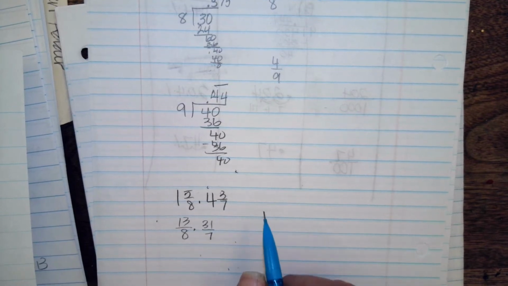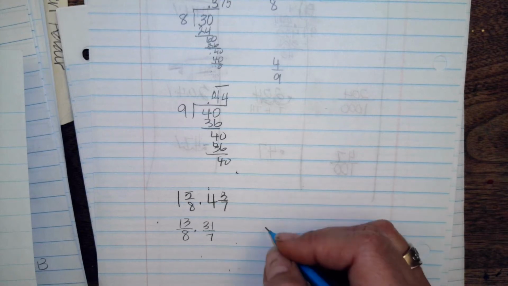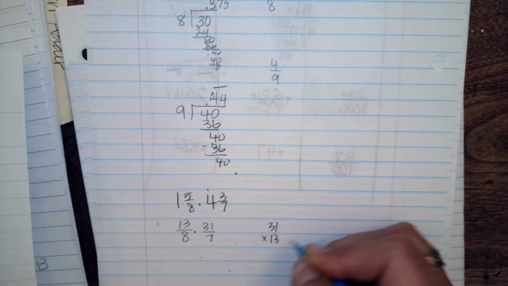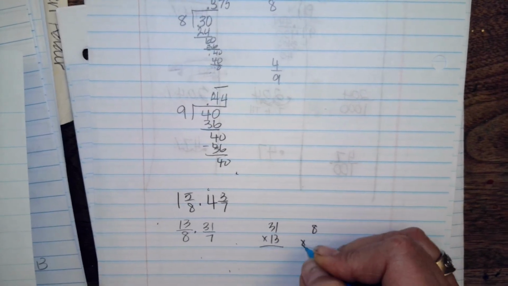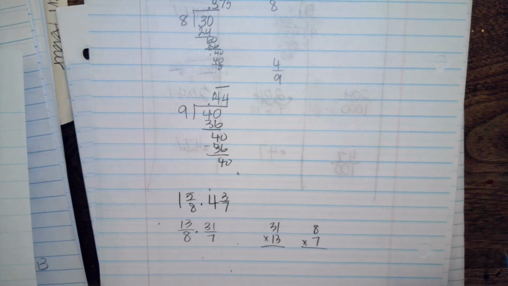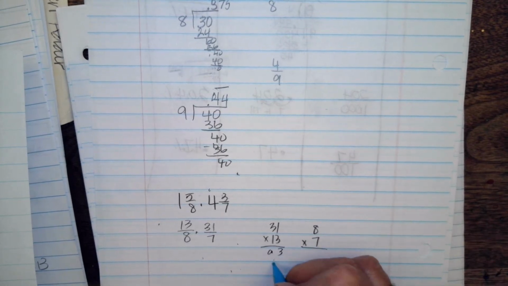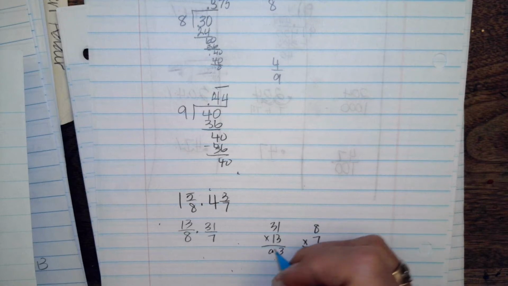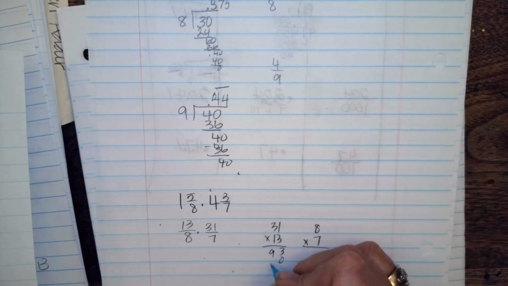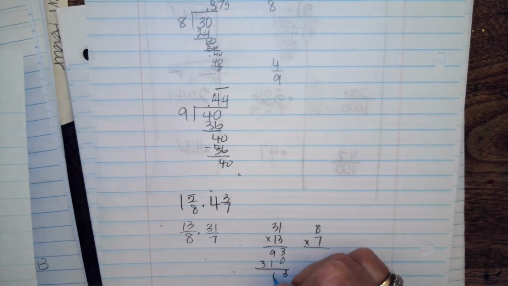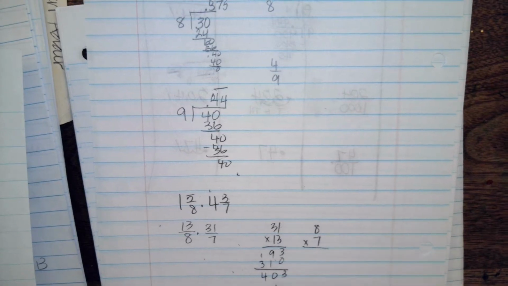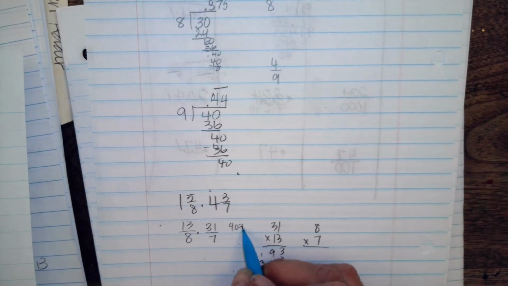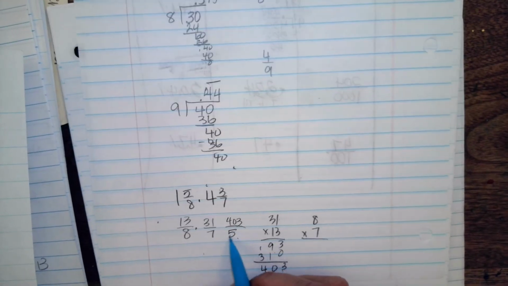And then you are going to multiply the numerator and multiply the denominator. So the numerator is 403 and the denominator is 56.